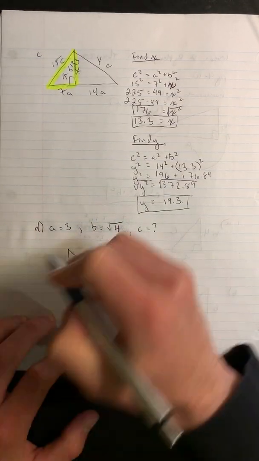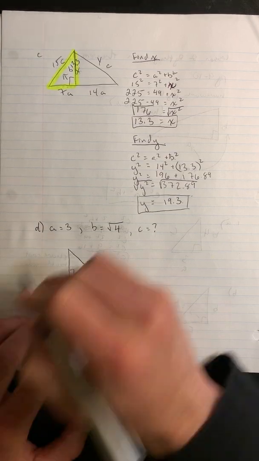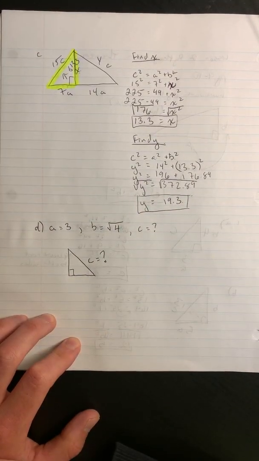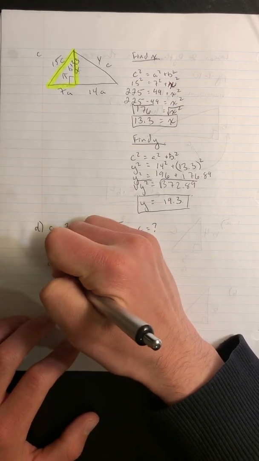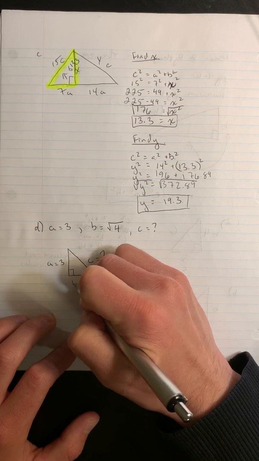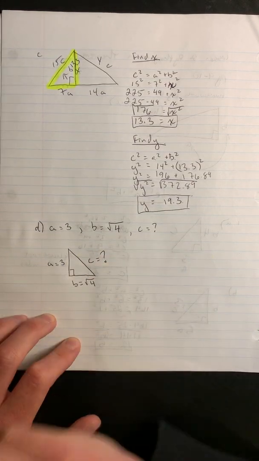There's a right angle triangle, so put the right angle on there. The hypotenuse is always C, and that's going to be my question mark. We'll make this A, so A equals 3, and this bottom here is B. B equals the square root of 4.